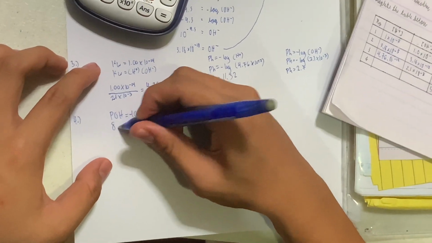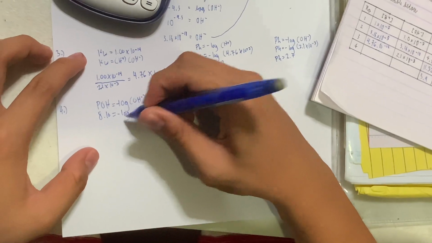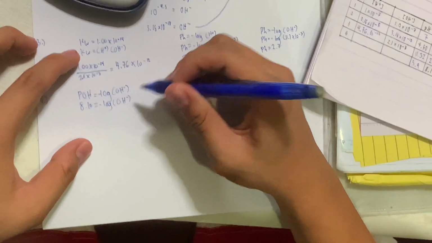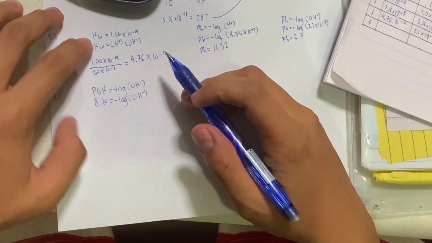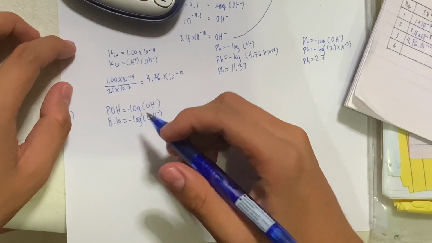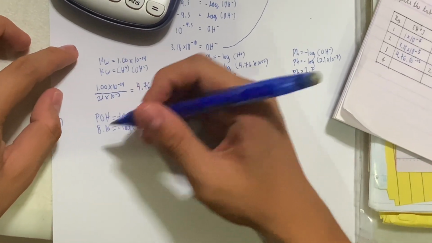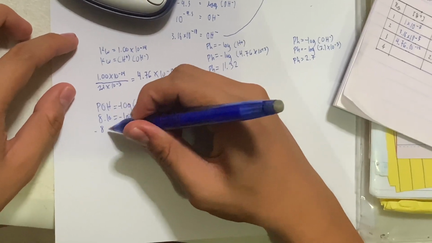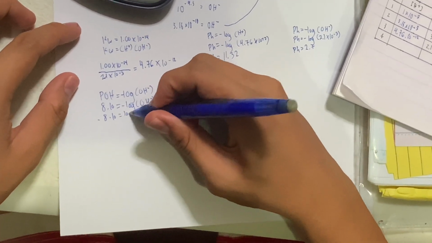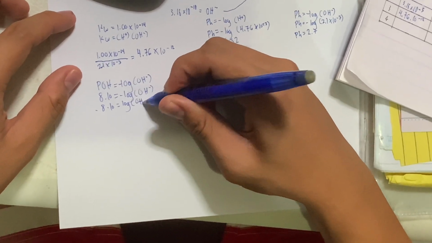So 8.10 is equal to negative log multiplied by hydroxide. So what we want to do here is get rid of the negative log. To get rid of the negative, we're gonna transfer the minus sign here, so it's gonna be negative 8.10 instead, with positive log multiplied to hydroxide, negative.